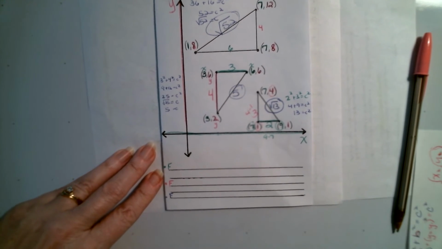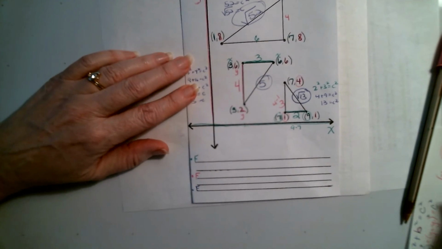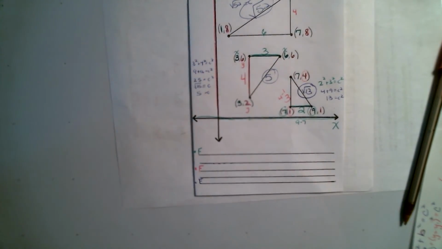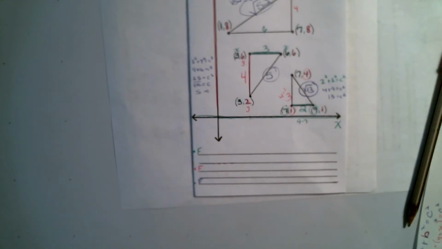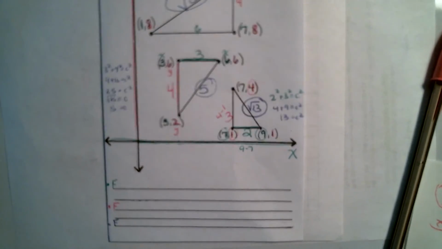All right, last thing we want to do is jot down these steps that we just took, okay? Let's see if I can get this down a little closer for you.